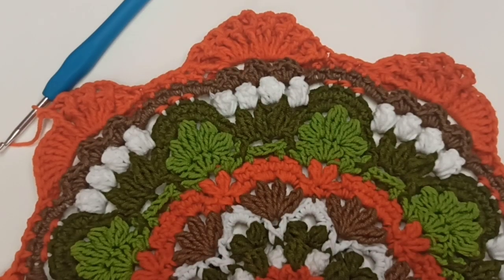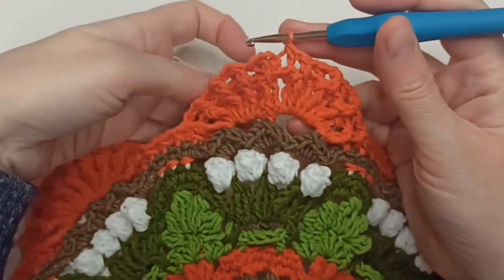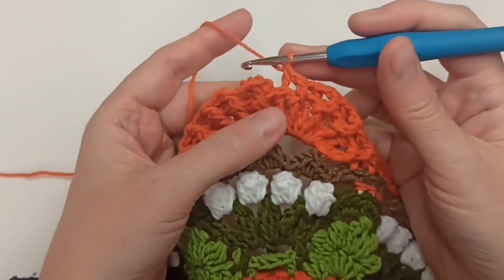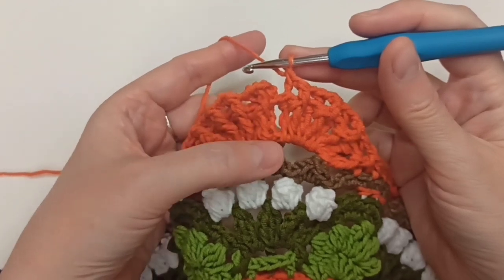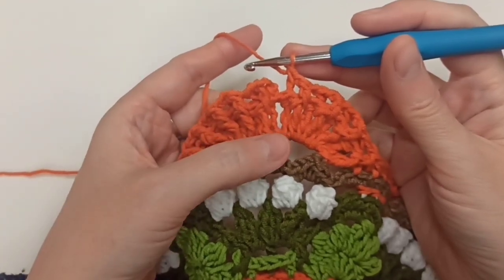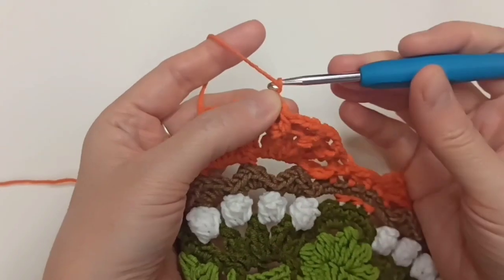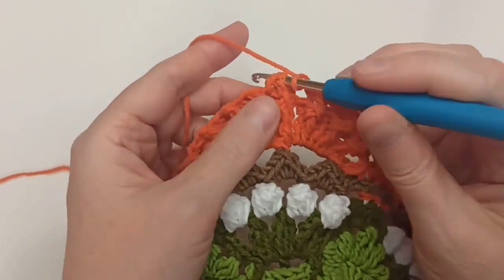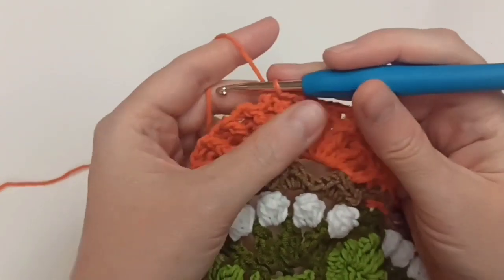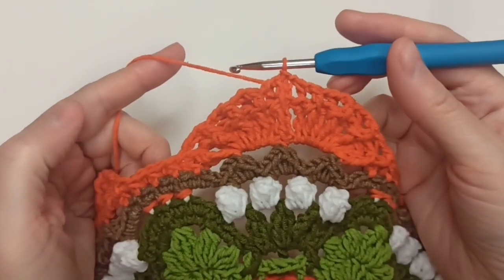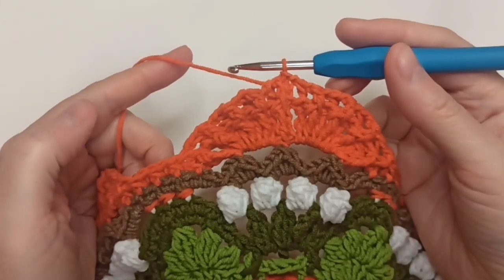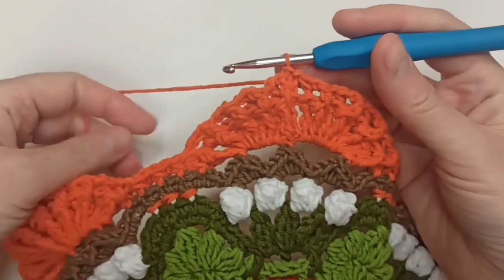So please continue to the end of the round, and I will meet you there. Okay, and I'm about to finish round 19. I just made last back post double crochet around last stitch of previous round, chain 1 and slip stitch in first front post double crochet. Round 19 is done. Please do not fasten off. Next round we'll make of the same color.